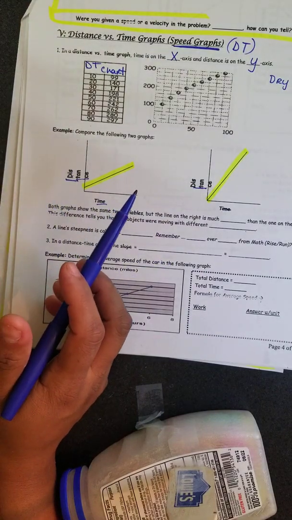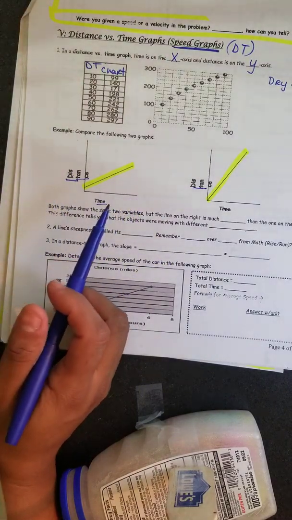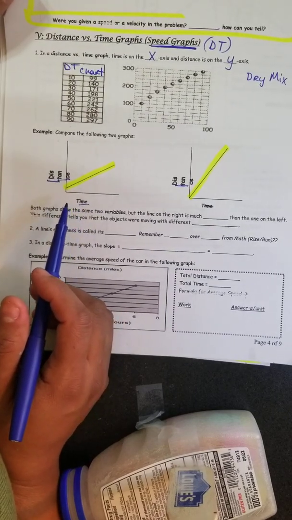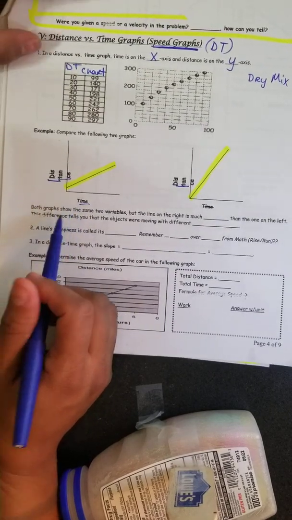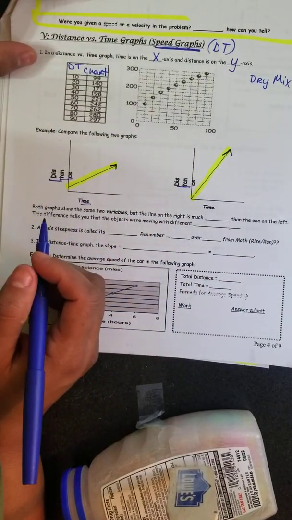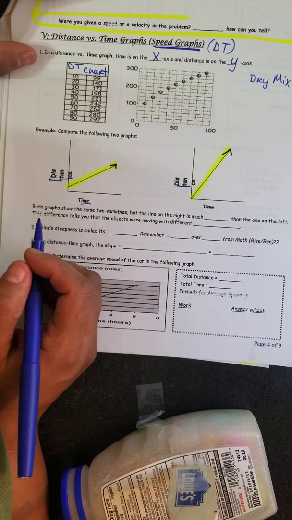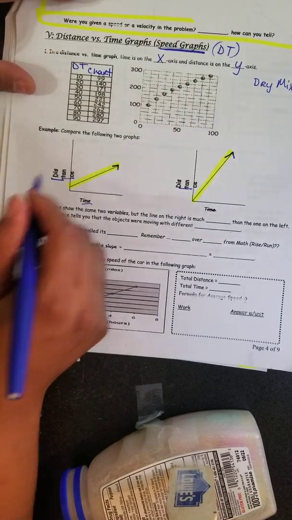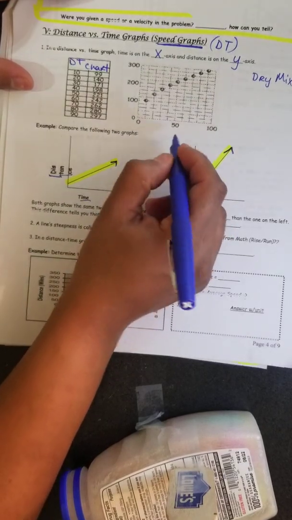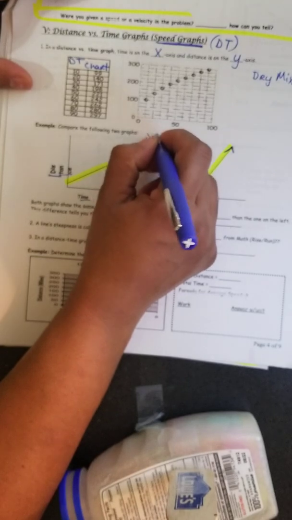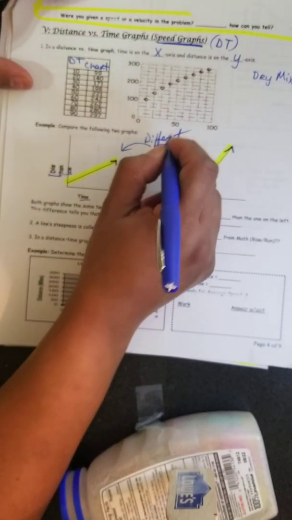A lot of the stuff that you learn in math class is going to start carrying over here to physics. We're going to start using that math in real life situations. So here is one DT graph, here is the second DT graph. Looking at these two DT graphs, they are different. The difference between them, hopefully we see, is the slopes. So these two DT graphs have different slopes.